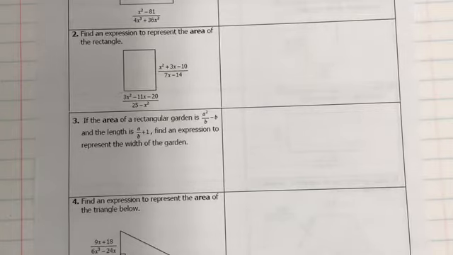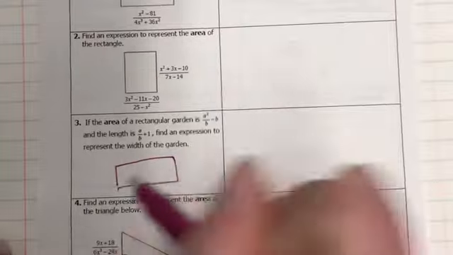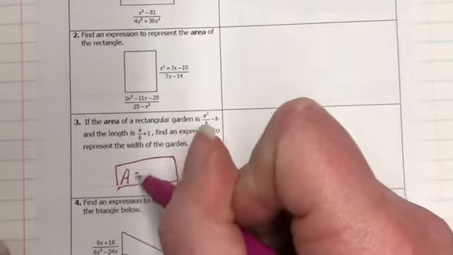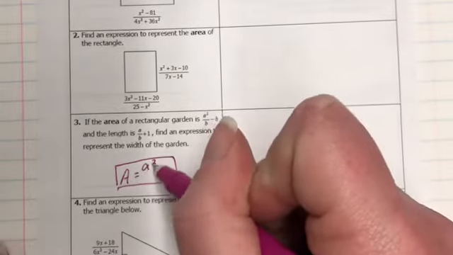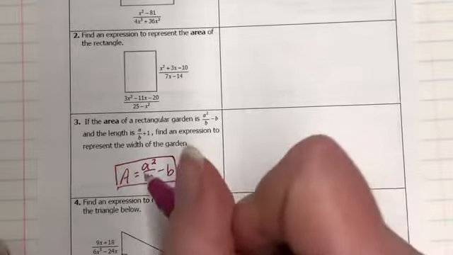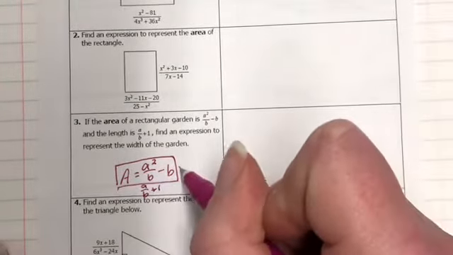So it says if the area of a rectangular garden is a squared over b minus b and the length is a over b plus 1, find an expression to represent the width of the garden. So remember for our garden, since they said it was a rectangular garden, I'll go ahead and draw it. And they told us that the area was a squared over b minus b, and the length is a over b plus 1. We have to find the width.